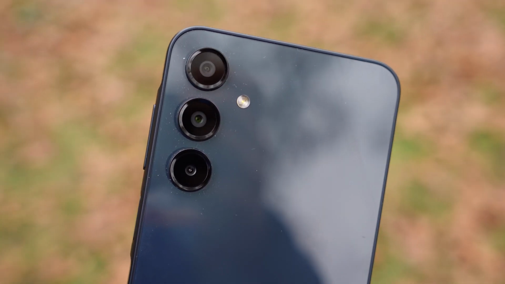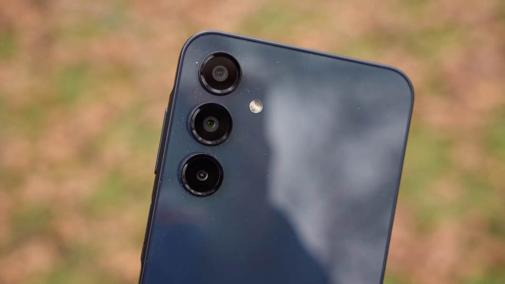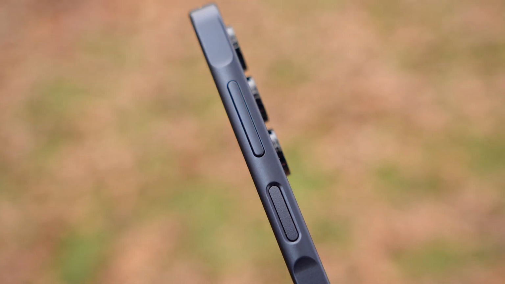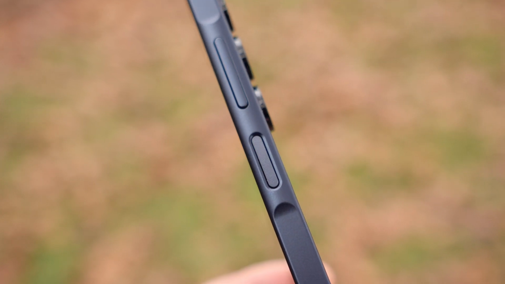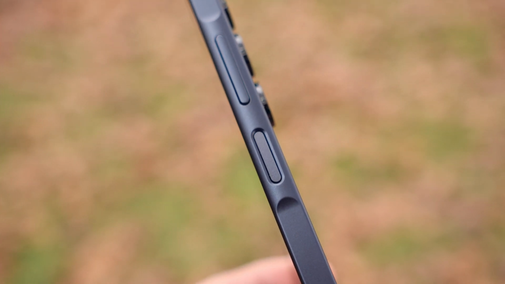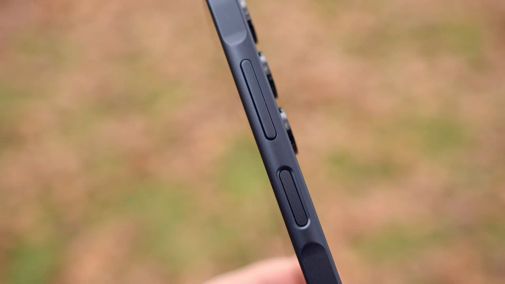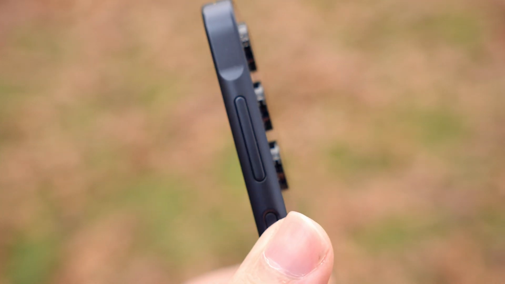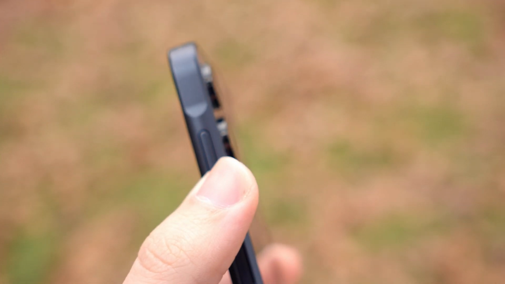You still get a triple camera setup on the back with a 50 megapixel main sensor and an ultra wide as well as a macro sensor. On the right hand side, again, the same formula as the previous generation. You get the power button and volume up and down, and it does have this kind of indentation on the sides of the phone.